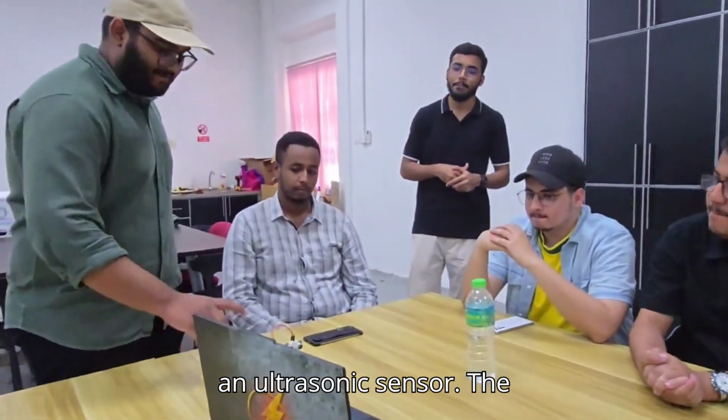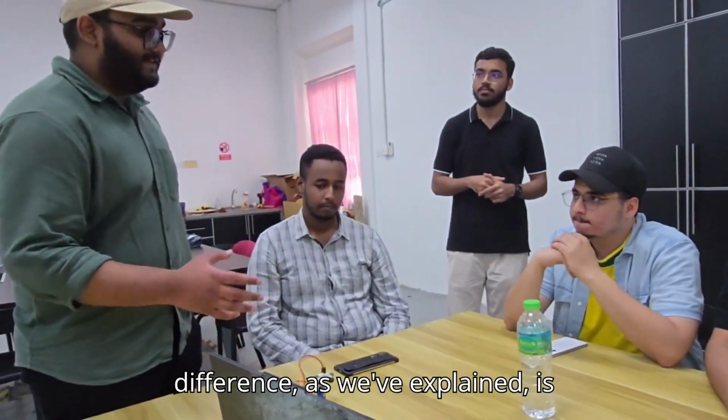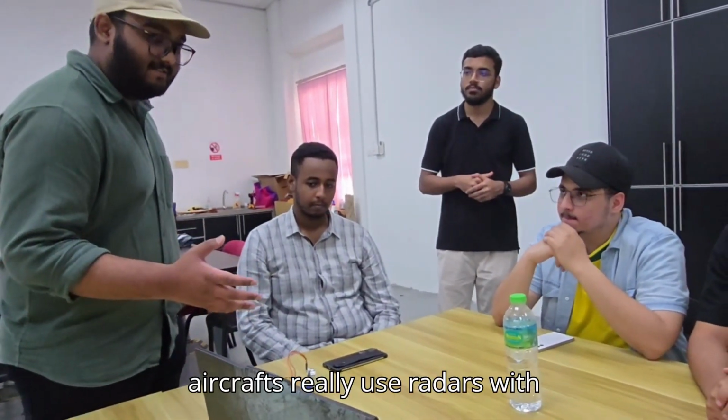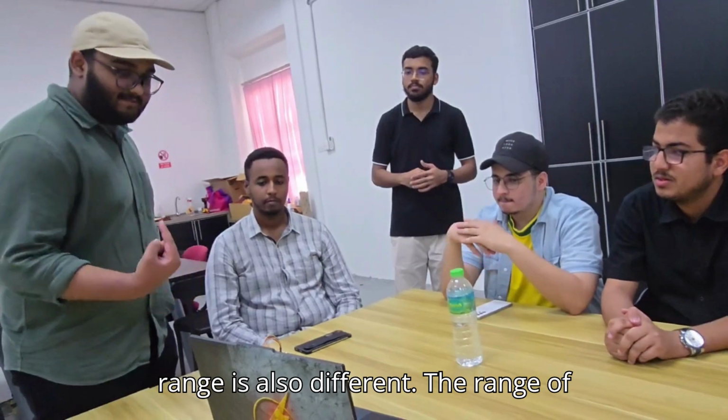So no, this is an ultrasonic sensor. The difference, as we've explained, is aircraft usually use radars with radio waves. This one uses sound waves. But yeah, that's the difference. And the range is also different.